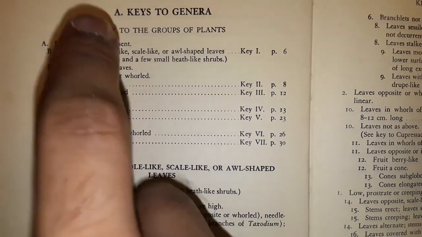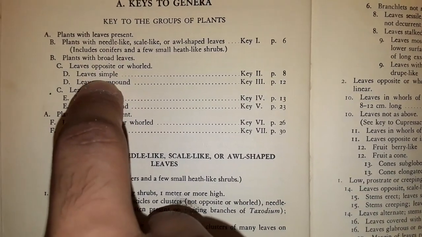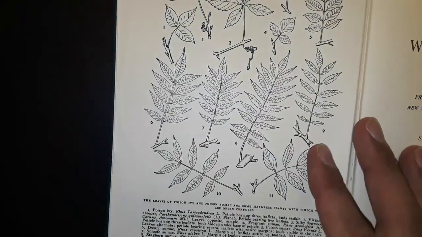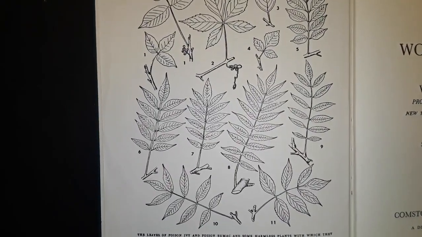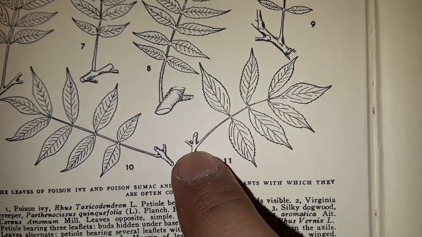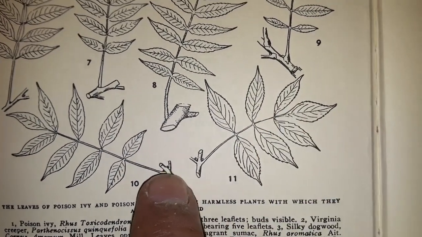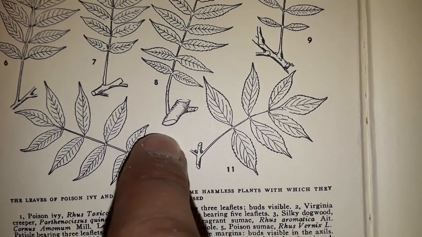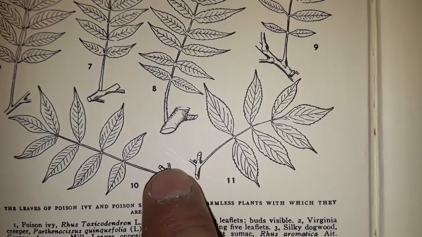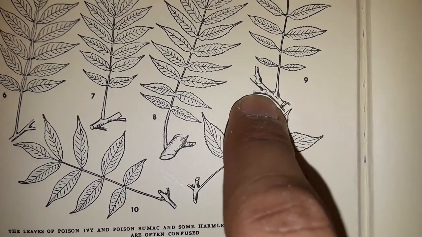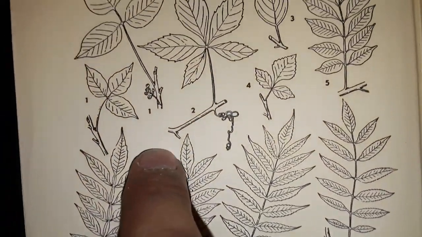Then for each one of the two options, it asks you, are the leaves simple or compound? And if you don't know, the book has pictures of these things. All right, so here, for example, this is an example of an opposite leaf. This is one leaf, and you can see at the node where the leaves are coming out, there's an opposite little leaf stem. Same thing here. This one's alternate, one here, one up there. Alternate, here, there, there. Okay.